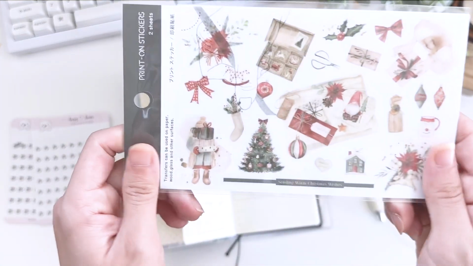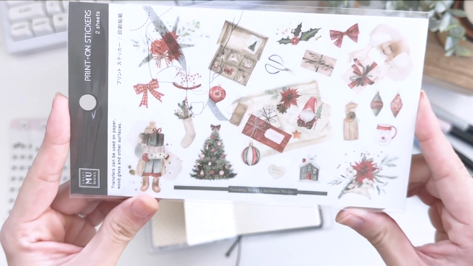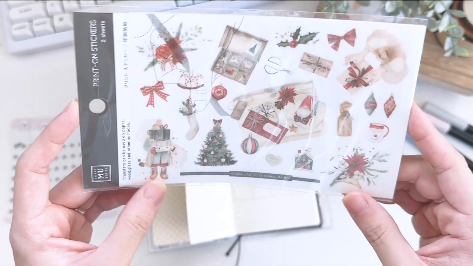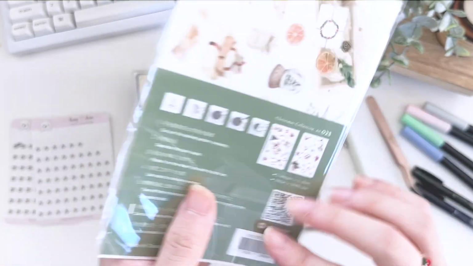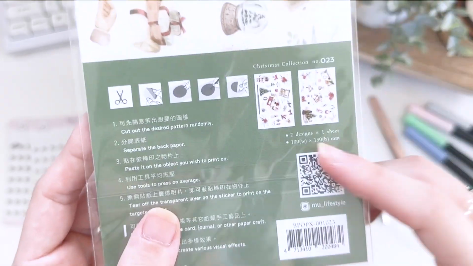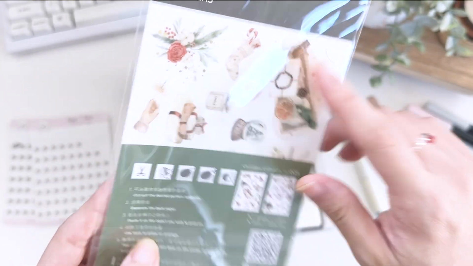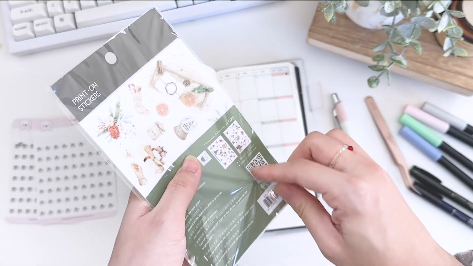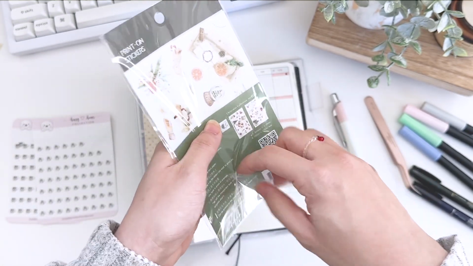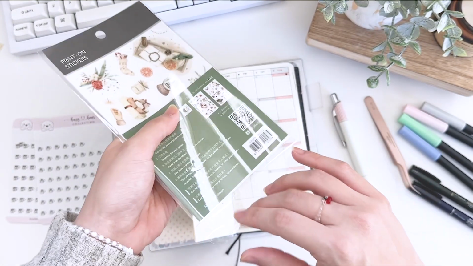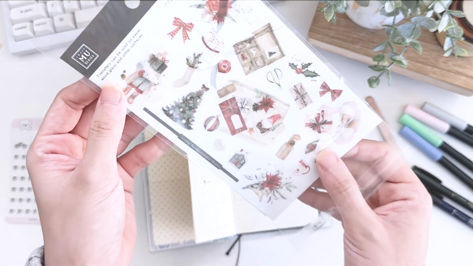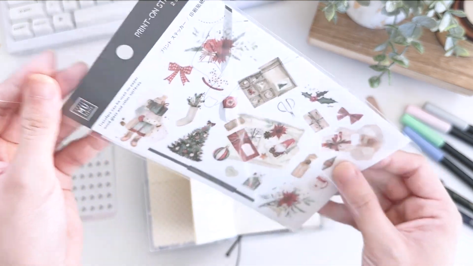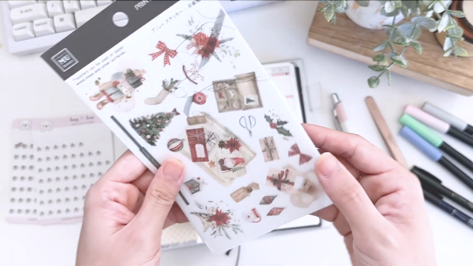So this one is a Christmas theme, which I've been really excited to use on my December spread. It comes with two papers or two designs. There's one on the back here and one in the front. So let's try this out. Before this, I've tried it on my previous planner. I tried one of them out just to see how this works.